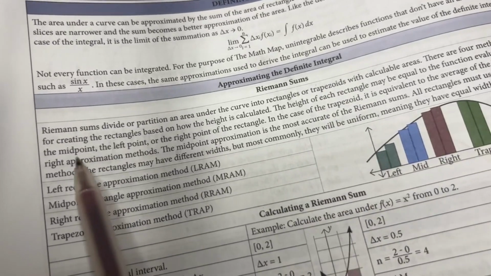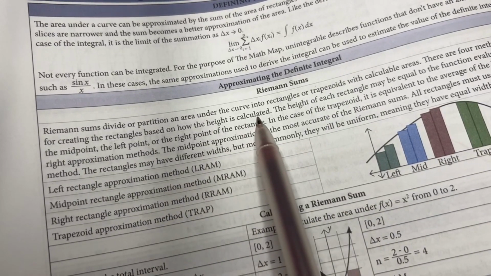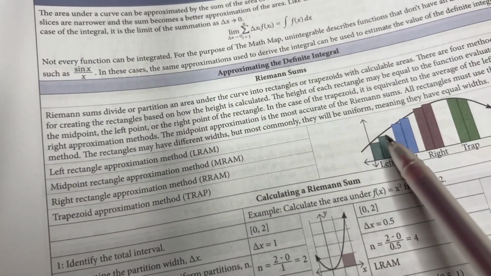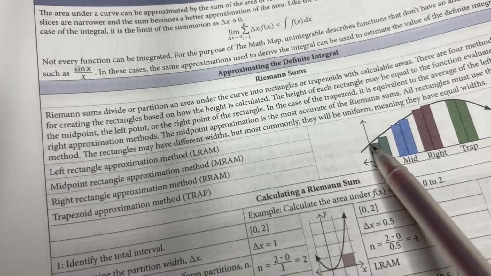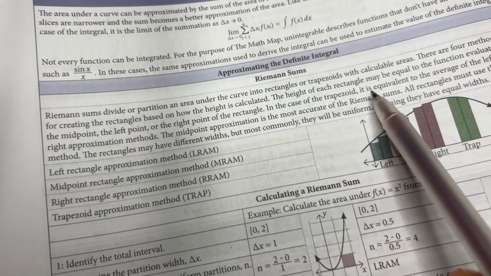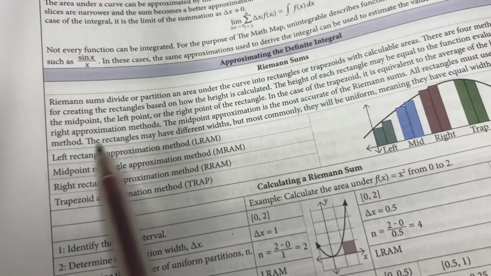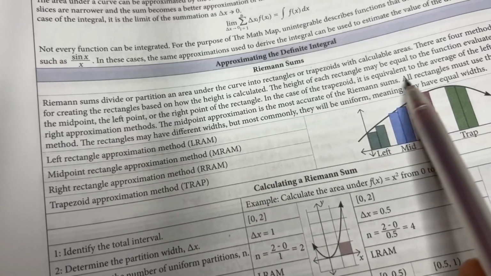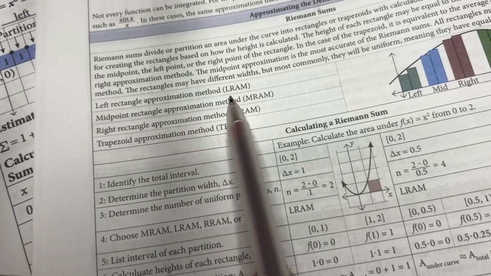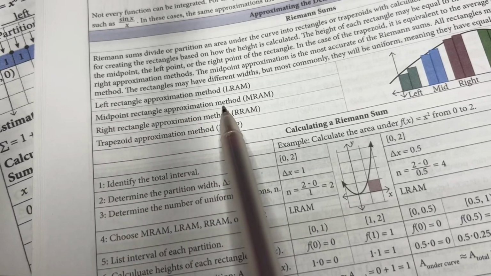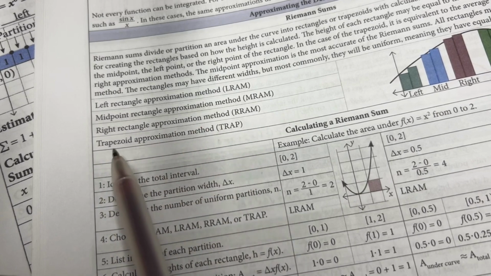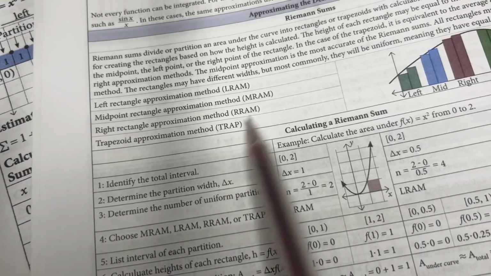Now there are 4 methods for creating the rectangles based on how the height is calculated. The height may be equal to the function evaluated at the midpoint. So you can take the height at the midpoint, at the left point, or at the right point of the rectangle. In the case of the trapezoid, it's equivalent to the average of the left and right approximation methods. So there are 4 methods: left rectangle approximation method, midpoint rectangle approximation method, right rectangle approximation method, and trapezoid approximation method.